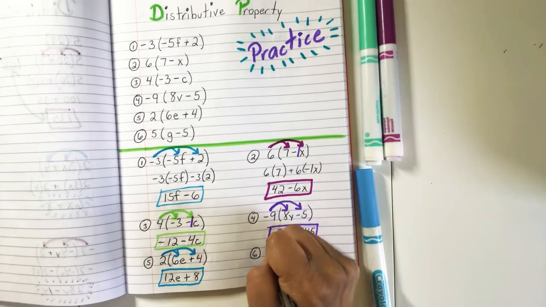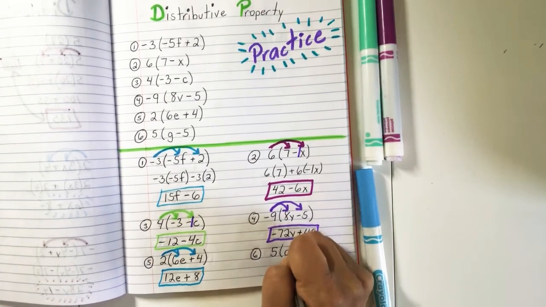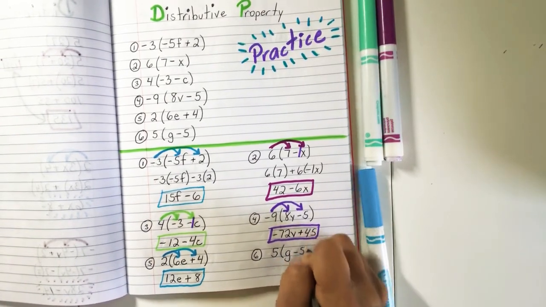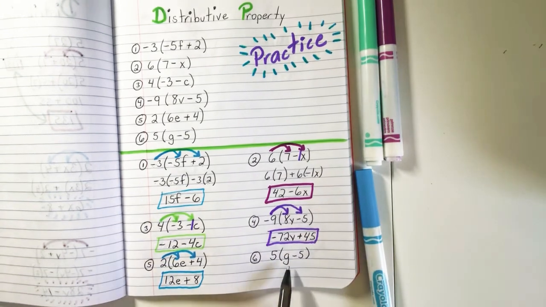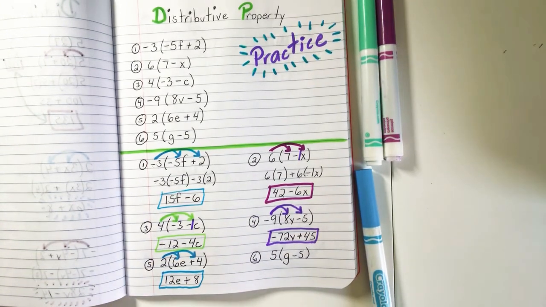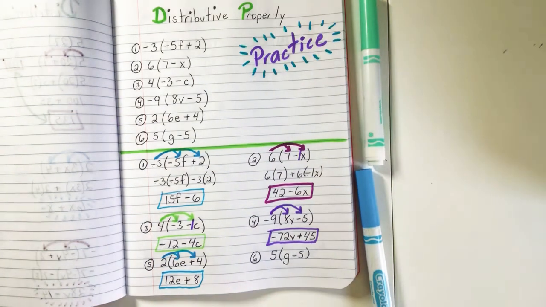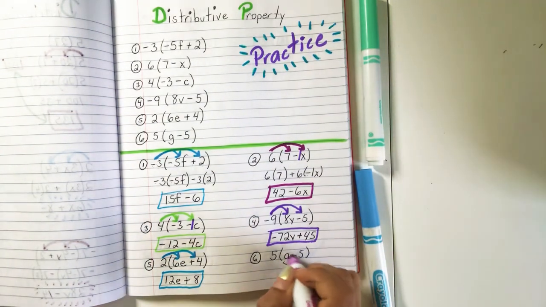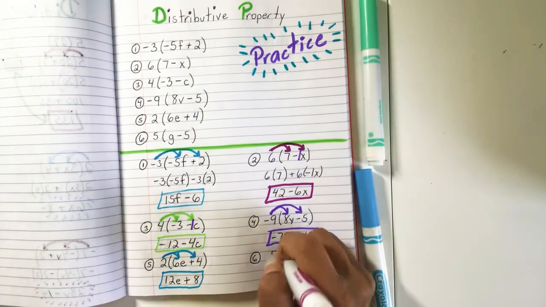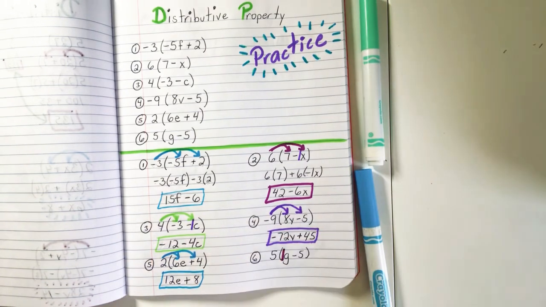We have 5 times g minus 5. Remember what goes in front of the g if we don't see anything? Yes, very good. A 1. And remember, the 1 doesn't go to the right of the letter, it goes on the left. It goes in front of the letter.